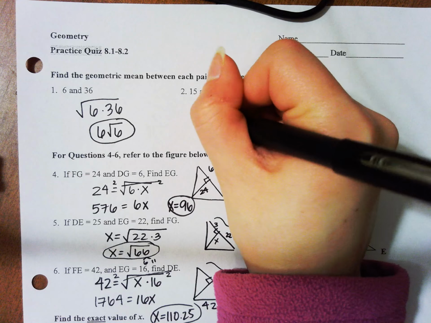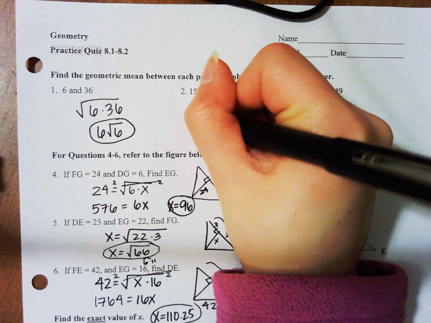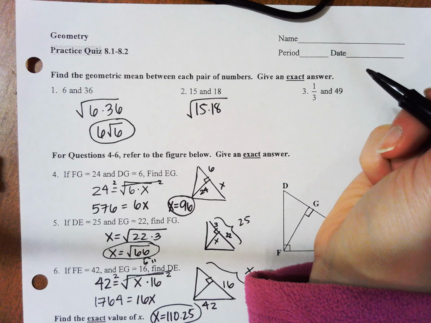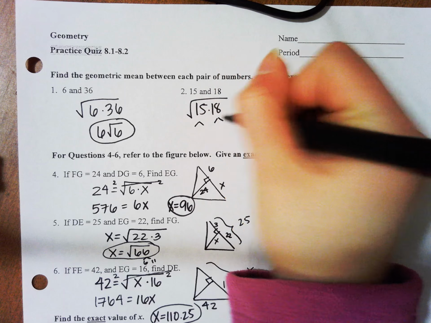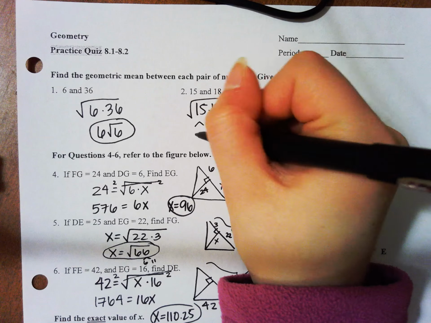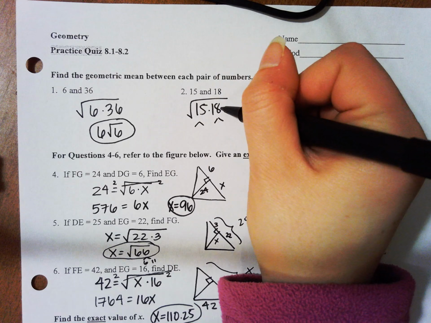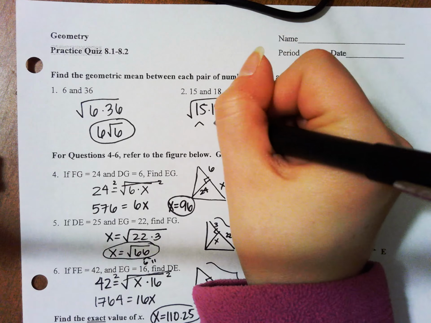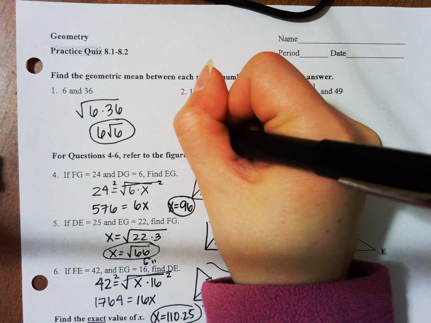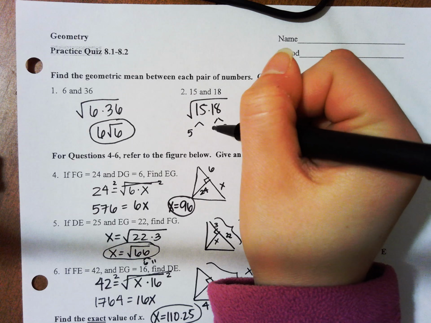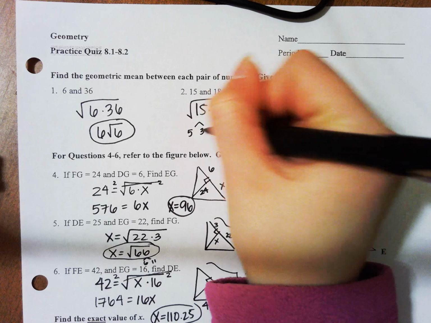For the next one, we would do 15 times 18, square root of that. If we do that, we'll get a really large number. I'm actually going to split these up right now. I can't take the square root of 15 or the square root of 18 and get something, but I know that 18 I can split up into 9 and 2, and 15 I can split up into 5 and 3.